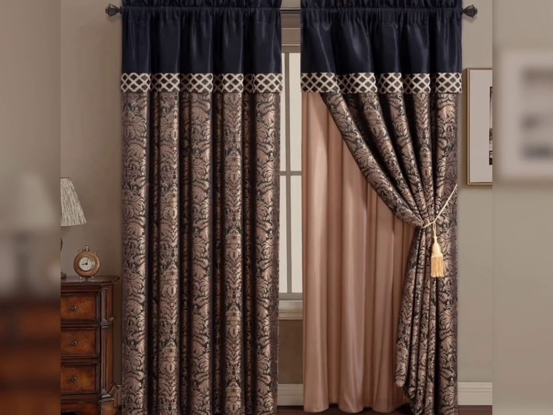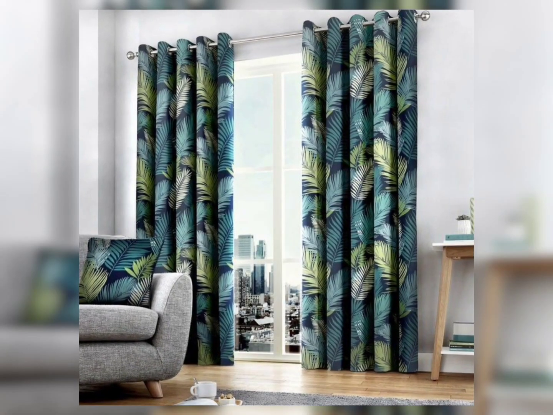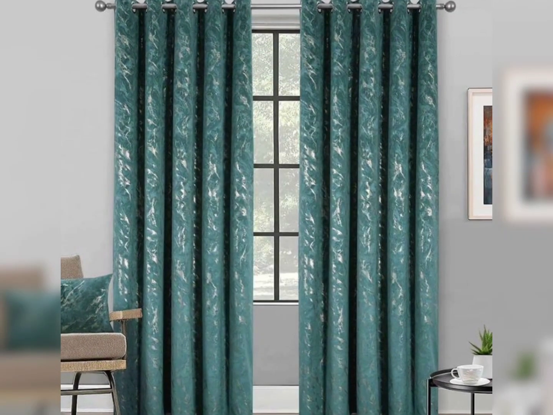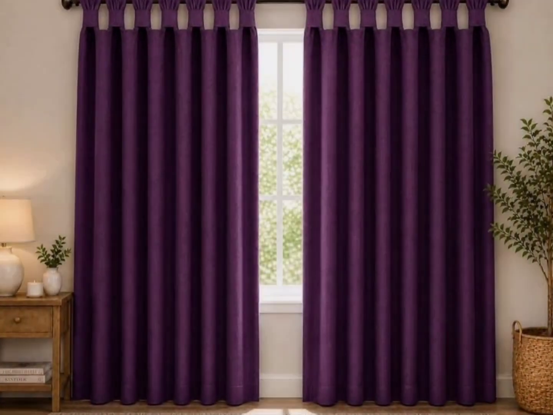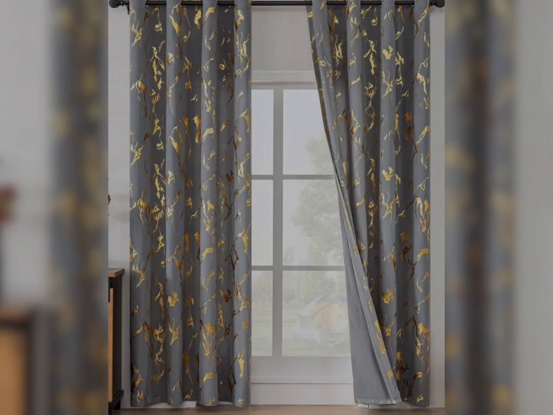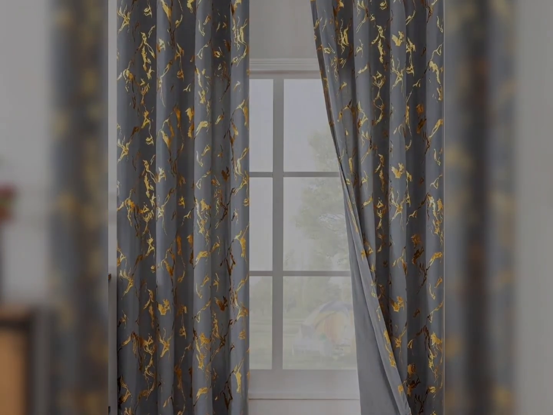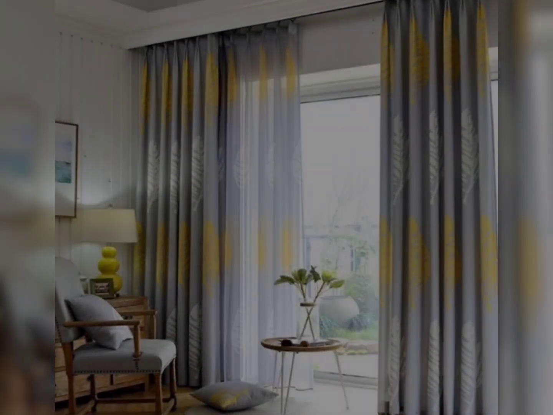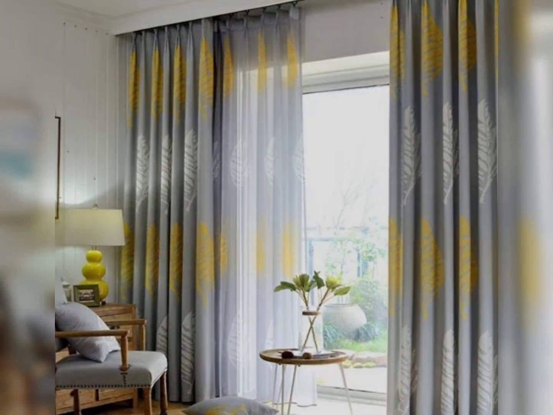Pleated curtains give a formal and classic look. These are best for traditional homes. The price in India is 700 rupees. Layered curtains are a combination of sheer and blackout curtains. These give a luxury feel. The price in India is 1500 rupees. And motorized curtains open and close automatically. This is for smart home features. The price is 8,000 rupees, going up to 50,000 or more.